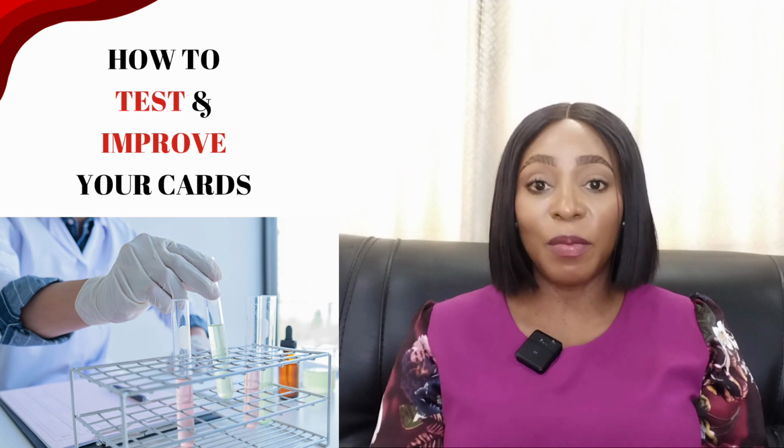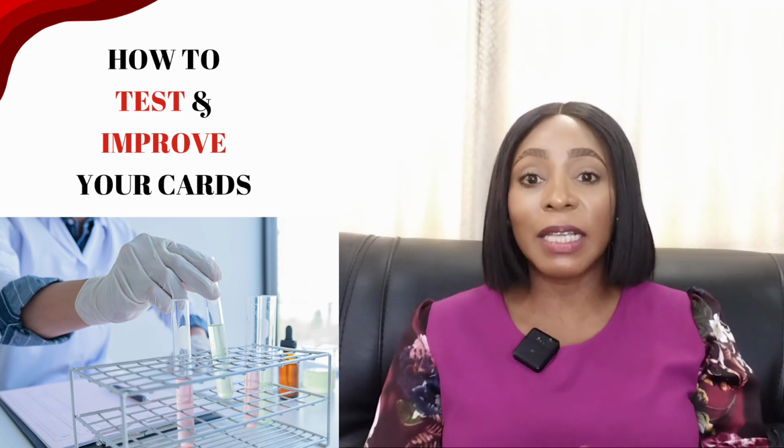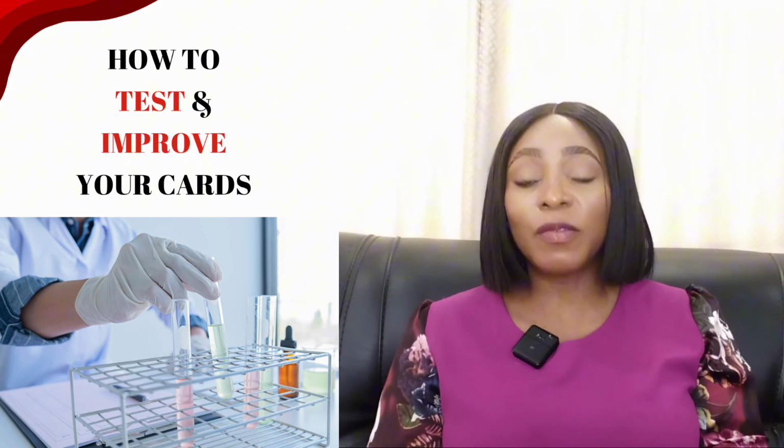How to test and improve your cards. So this is not a one and done action. You have to check how your cards are doing. Which one is working best? Which one are people clicking more? You have to test it.